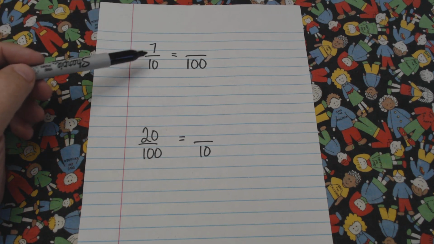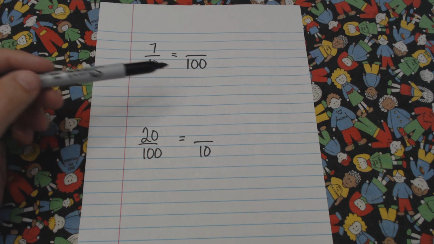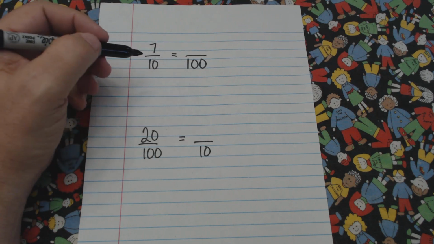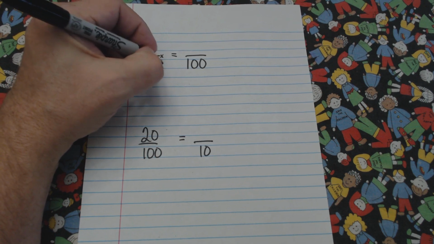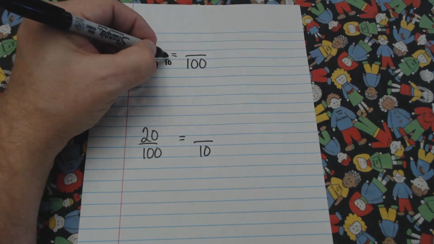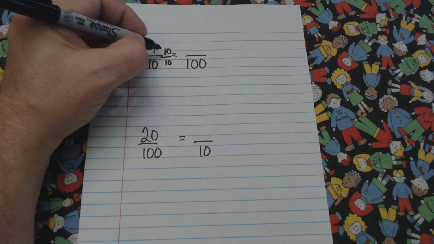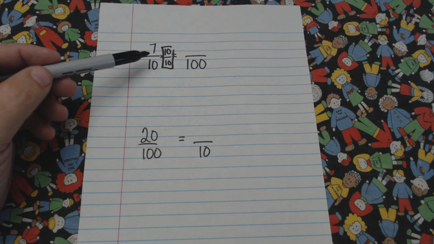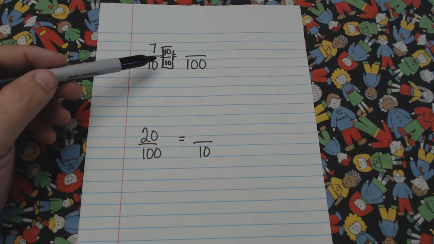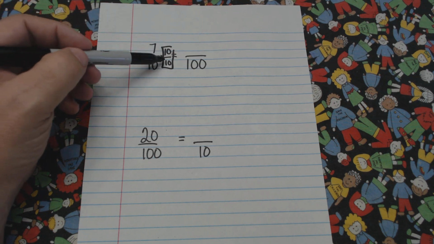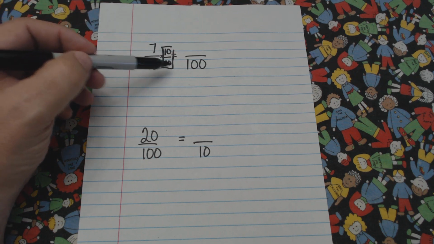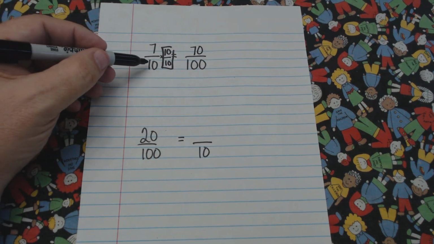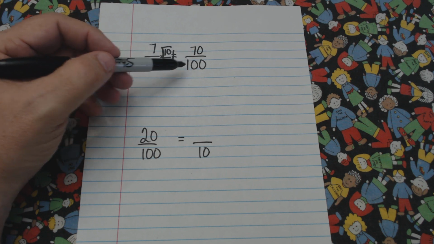If we had the fraction 7/10 and we wanted to know how many hundredths that was, we always ask ourselves, how do we go from tenths to hundredths? And that would be times 10. Whatever we do on the bottom, we do on the top. So 10 over 10. And the reason this works is the identity property. Anytime you multiply by 1, you get the same number. So 10 over 10 is equivalent to 1. 10 times 10 is 100, so 7 times 10 is 70. So 7/10 is the same thing as 70 hundredths.